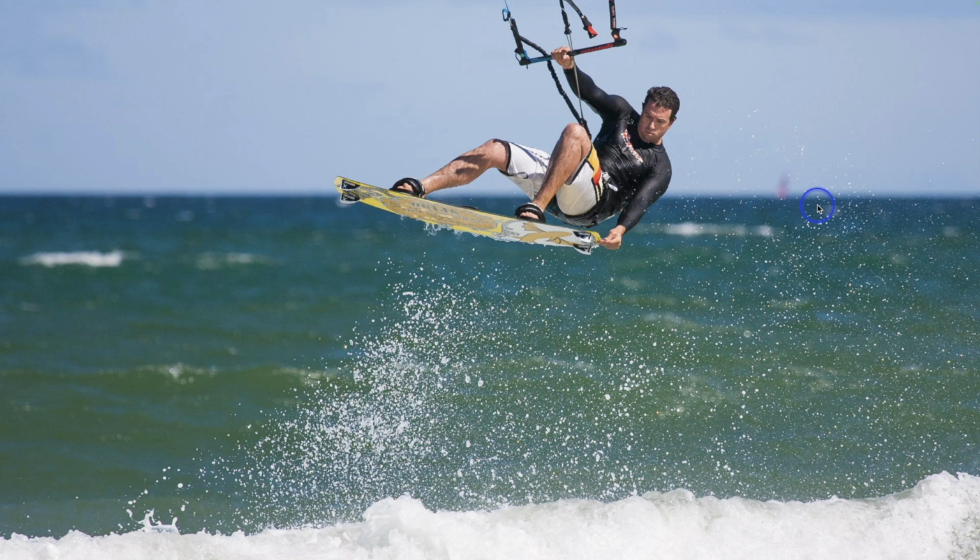Another one here. If we look at these water droplets, they're like tiny little water droplets. If you were shooting at 1,000th of a second, these would be blurring more because they're moving much faster than you think they are. So this is another example of an extremely fast shutter speed.